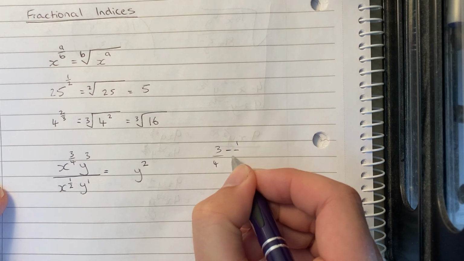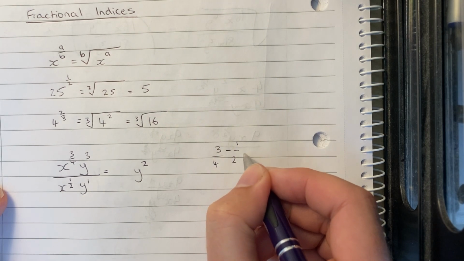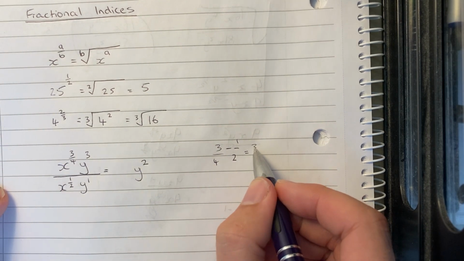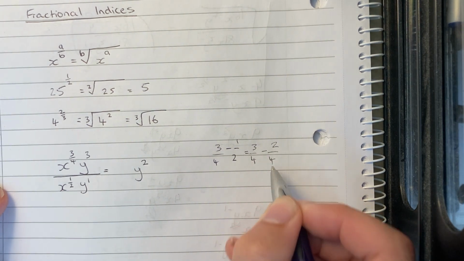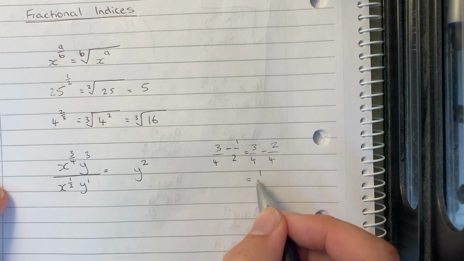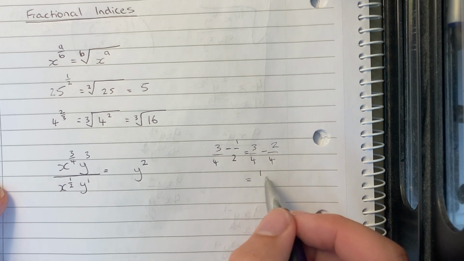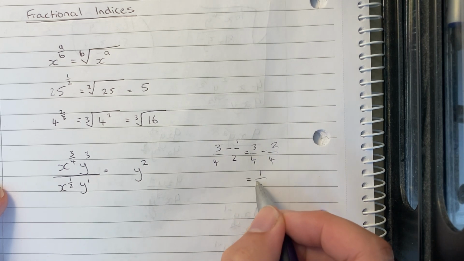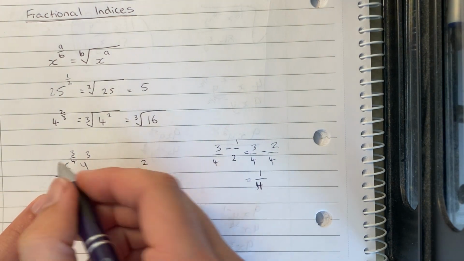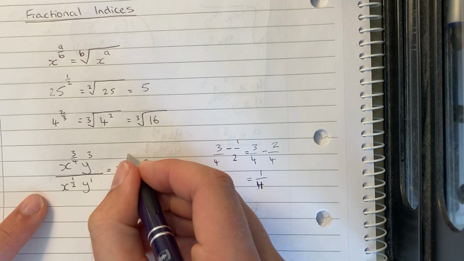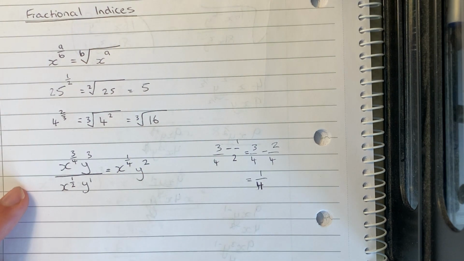Well, if we convert the second fraction to the same denominator, it's 2 over 4. 3 over 4 minus 2 over 4 is 1 over 4. So we can say that this is x to the power of 1/4.